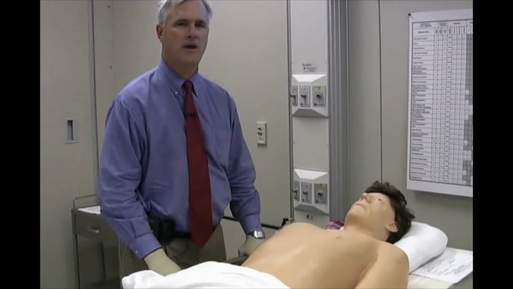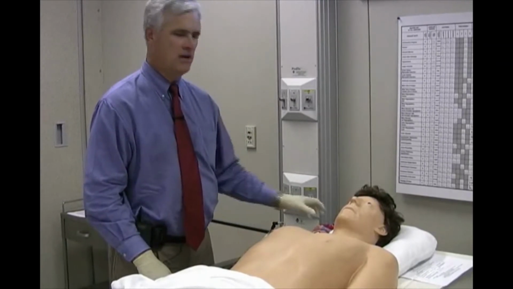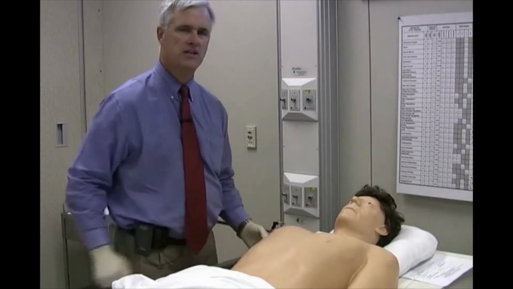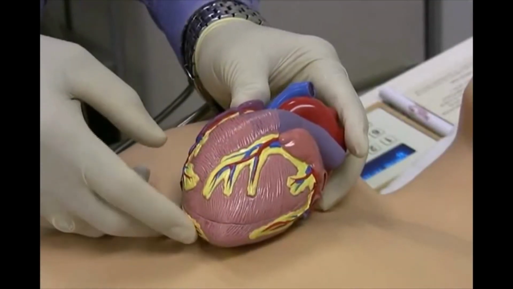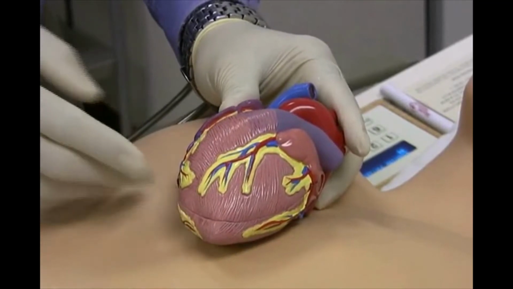And now we're going to talk about precordial movements. Precordial movements are when you feel an area of the heart on the anterior chest. You look here at the heart laying on the chest, we're going to be doing a couple of precordial movements.